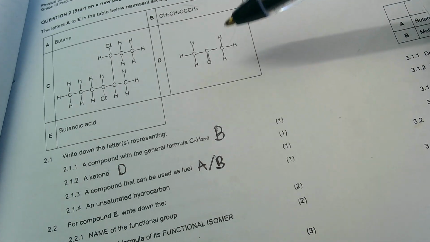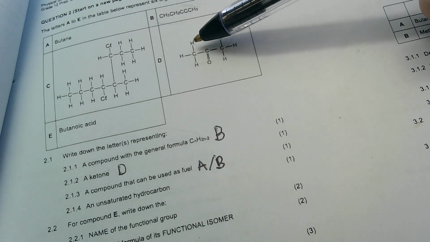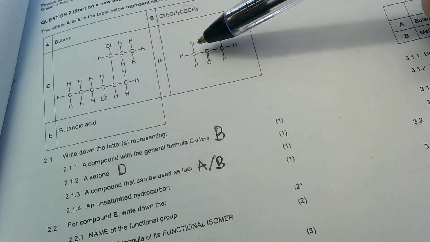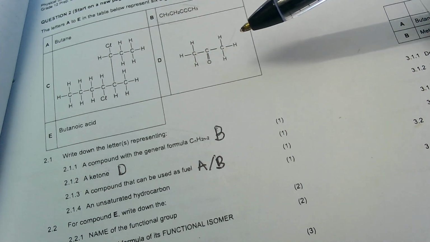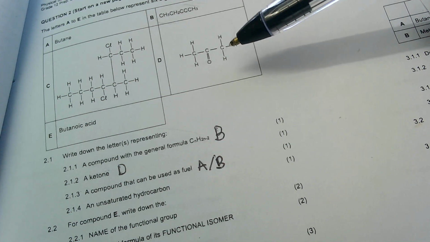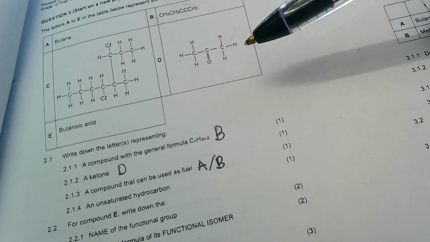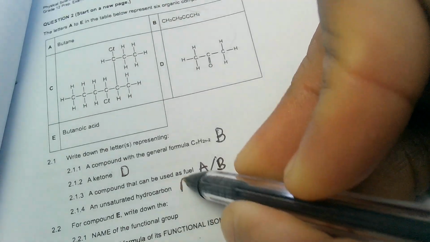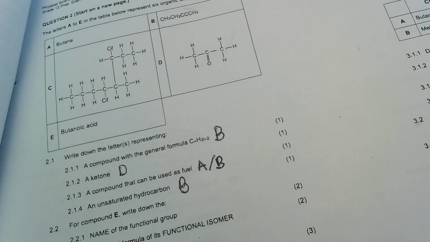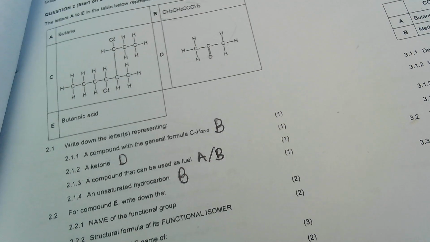Let's check the other one. This one has double bonds, more than one bond, but it has an oxygen, which means it does not qualify. So I'll put the A and B, which is my answer. You see? That's my answer. Hope that makes a lot of sense.